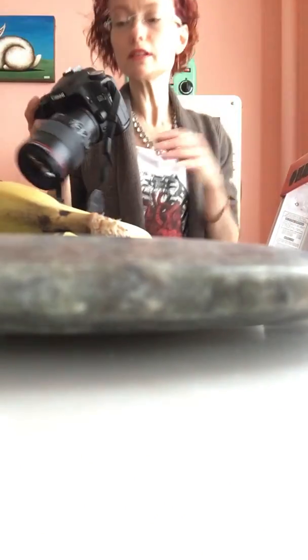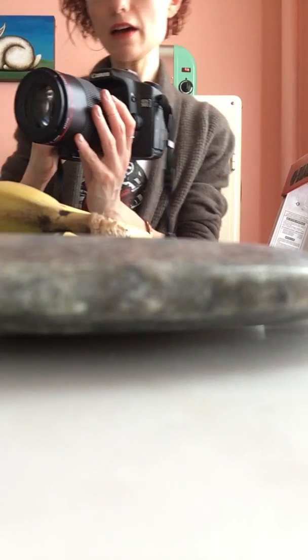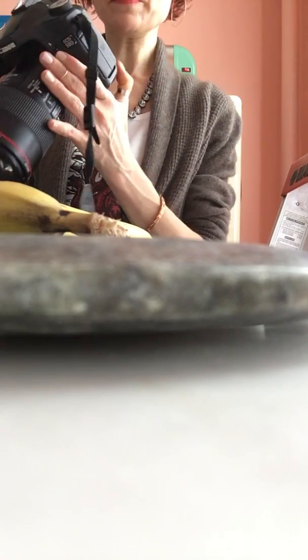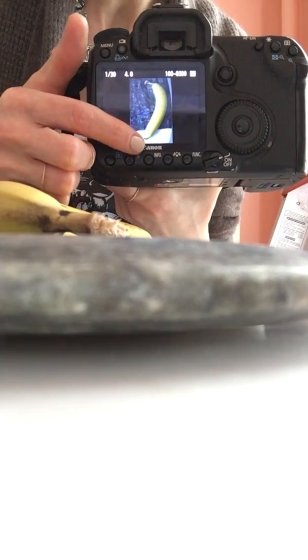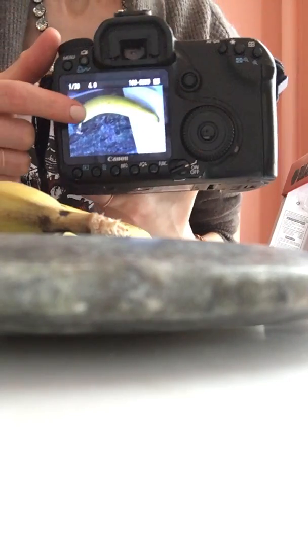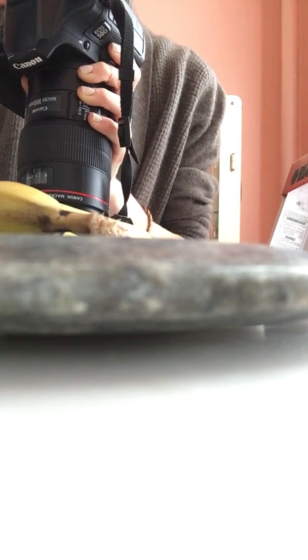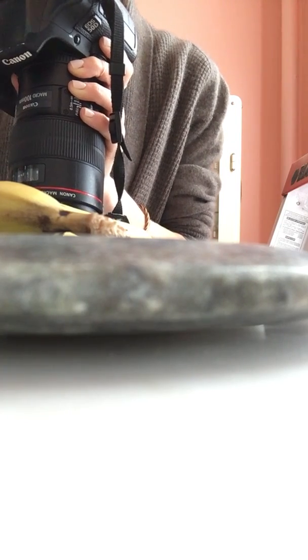For this, I just want a realistic shot. So I just have it set, let me show you on the back of my camera. Okay, it's a little hard to see, but it's just realistic. You can see this one, and then this one is a little bit more of the platter. But it basically just looks like a banana. I didn't do anything fun or funky with the lighting. I'm just trying to tell a story about a fruit.